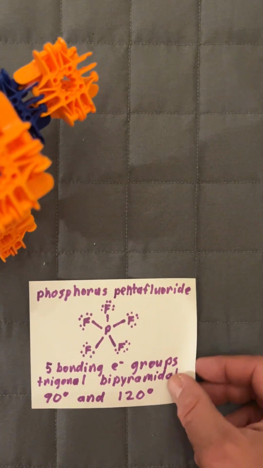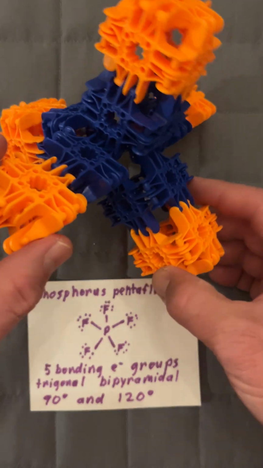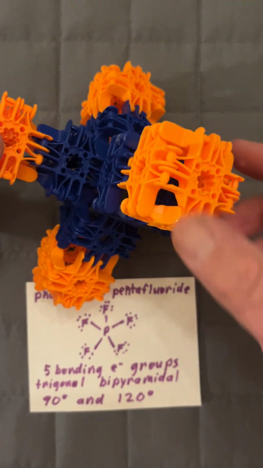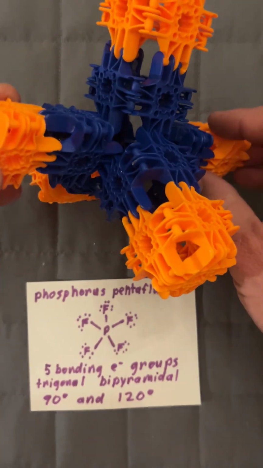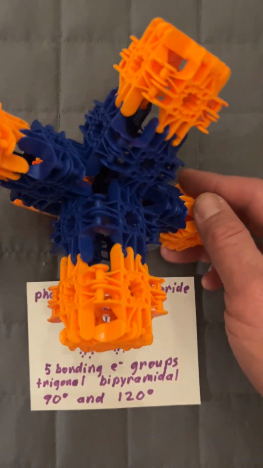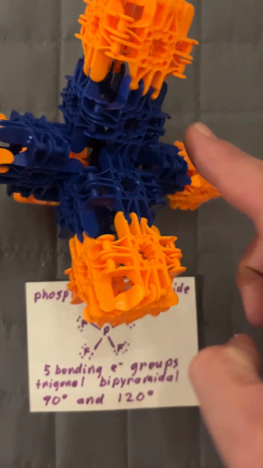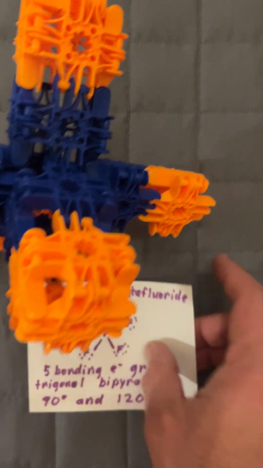Here we have a model of phosphorus pentafluoride with five bonding electron groups around the central phosphorus. It has a trigonal bipyramidal geometry with bond angles of 90 degrees and 120 degrees.